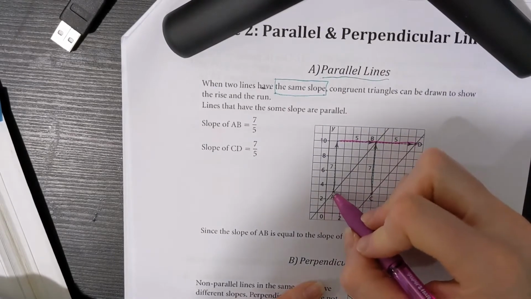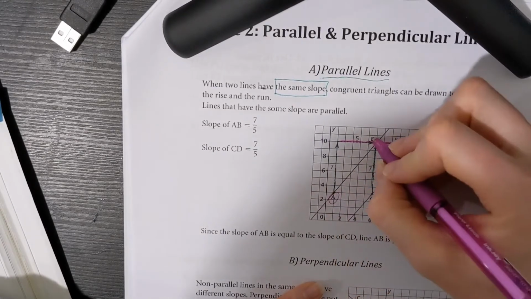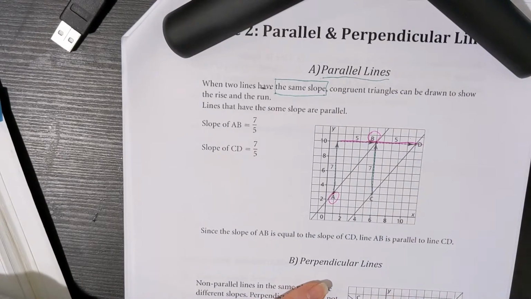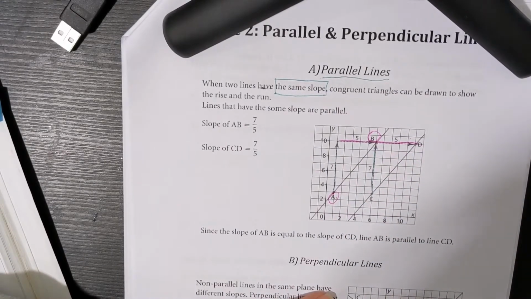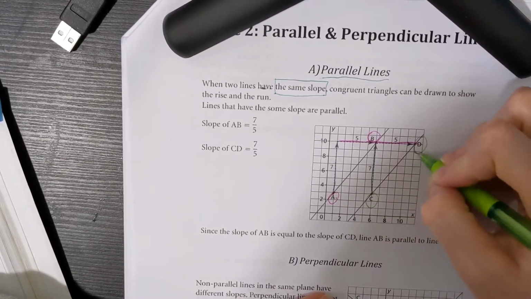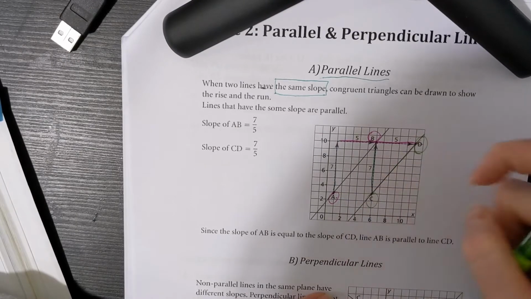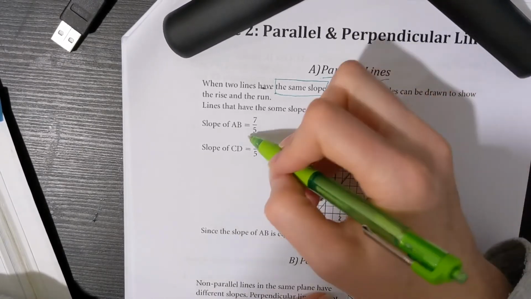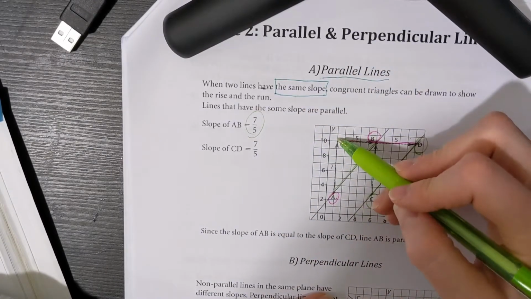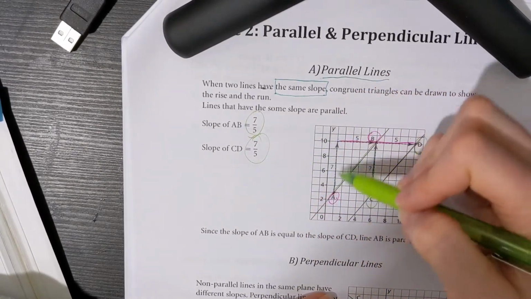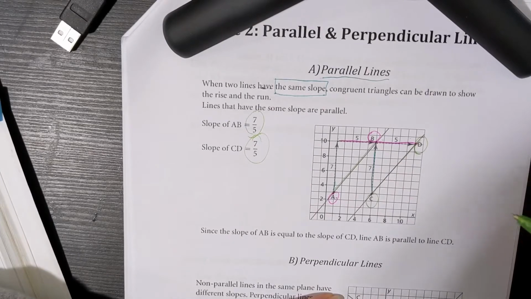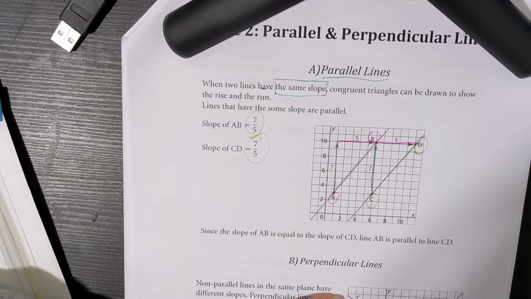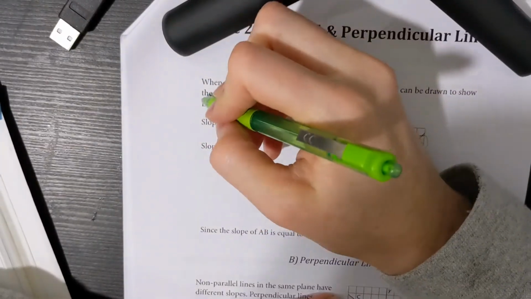So the slope of AB, okay, so AB, that means the line with those 2 points on it. A is the point here, B is the point there. The slope of that line and the line CD is both 7 as the rise and 5 as the run. So 7 up and 5 across. So they have exactly the same slope when the lines are parallel.